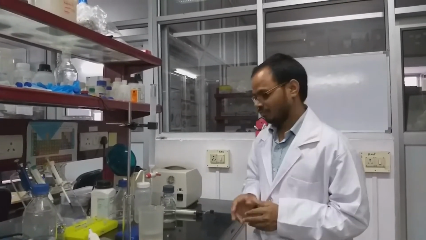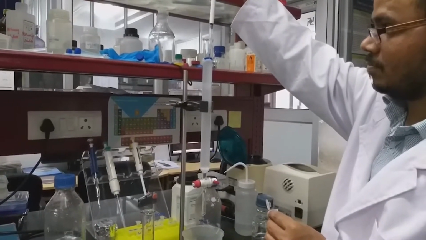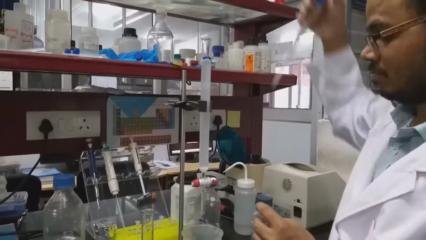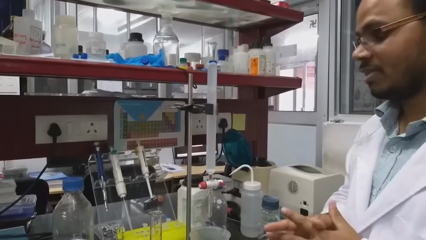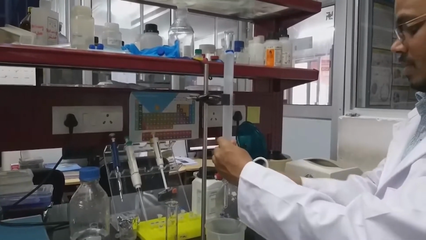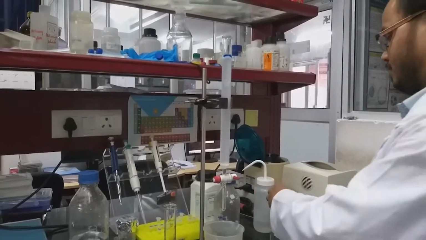That will give the void volume. So now we have loaded the blue dextran. We will add the buffer, then we will elute.